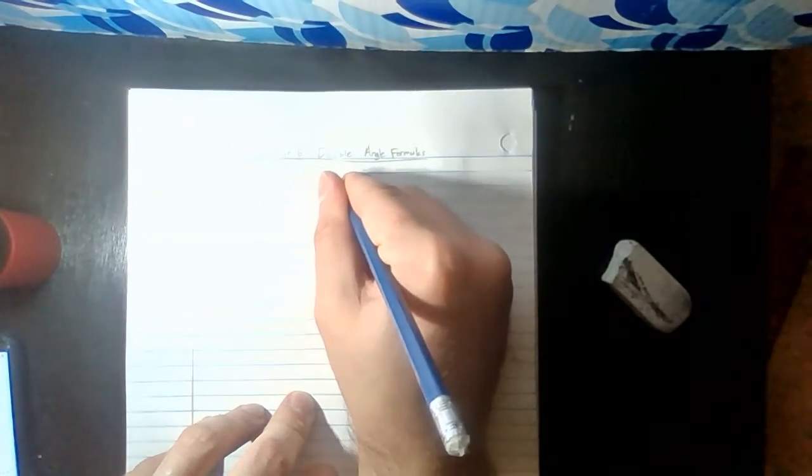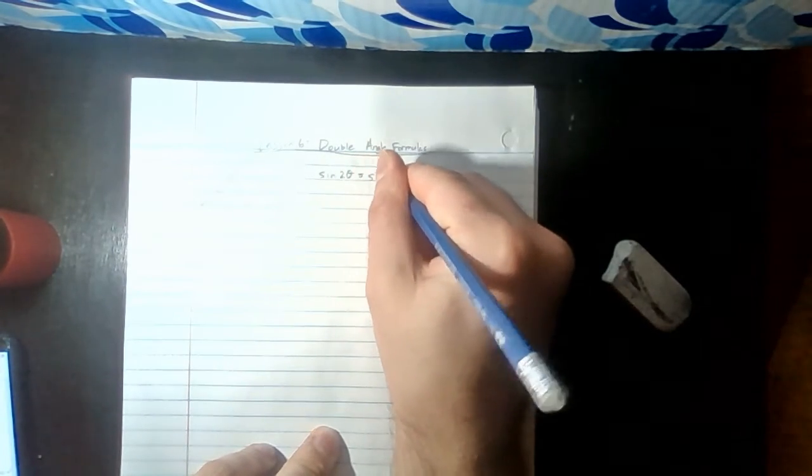So to start, we're going to develop our double angle formula for sine. And we're going to use this idea of the compound formulas that we've already talked about. So 2 theta is really just theta plus theta.